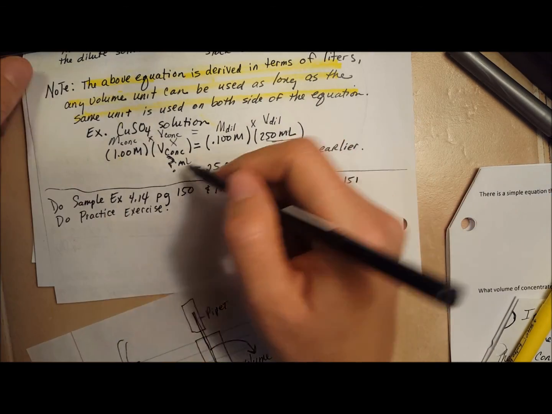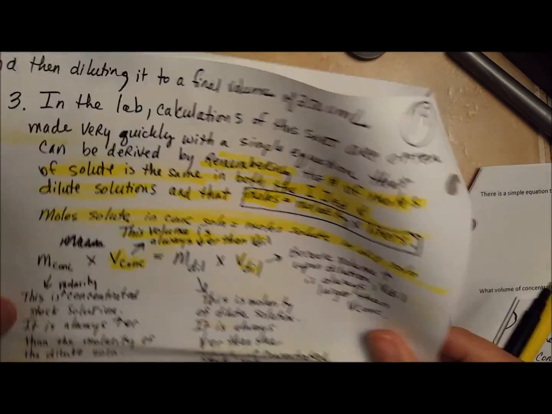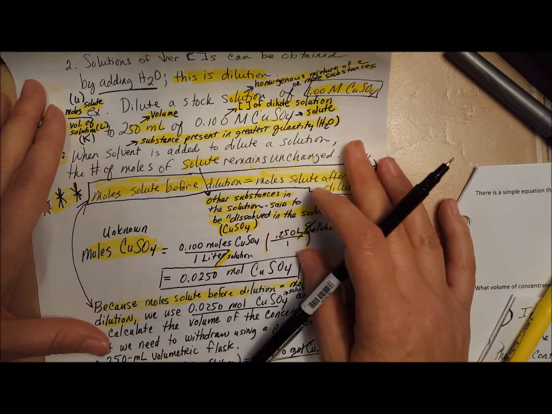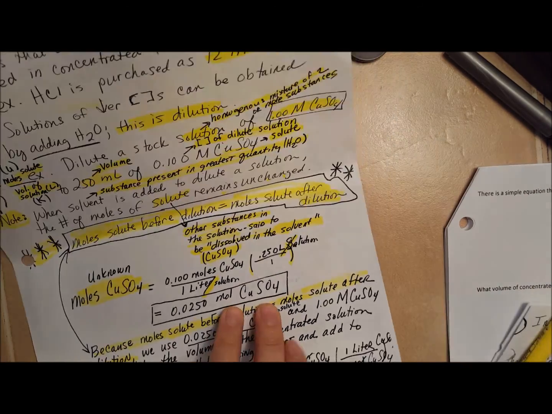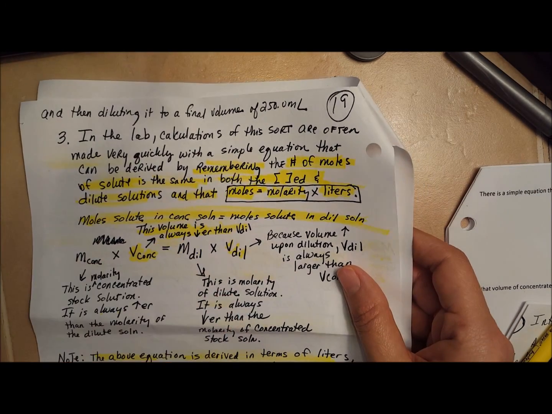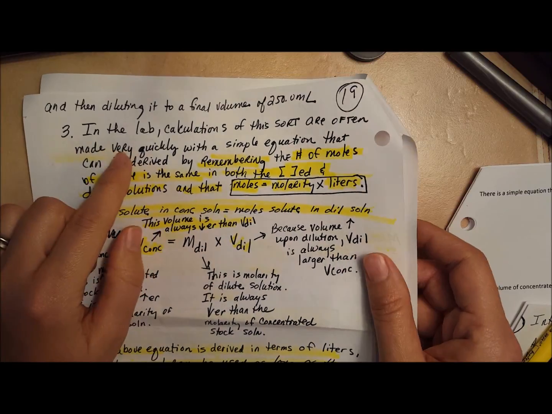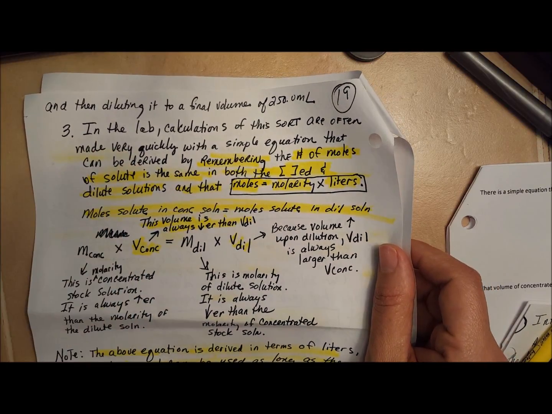Much easier method. It only took 3 little lines as opposed to a whole page of notes. So you can really appreciate that equation. It took me a whole page of notes to do it with dimensional analysis, whereas this equation makes calculations very quickly, as it says.